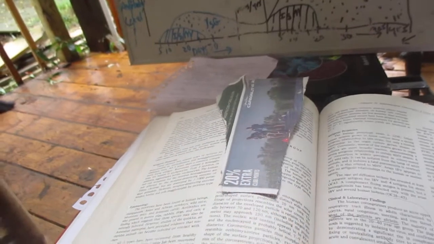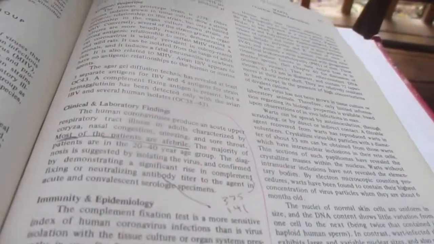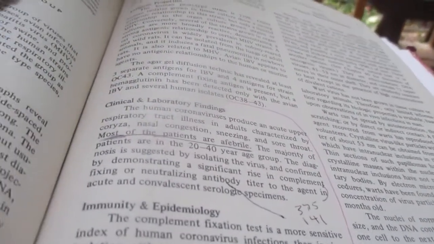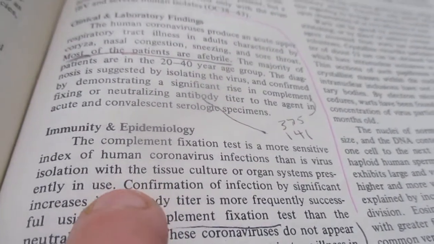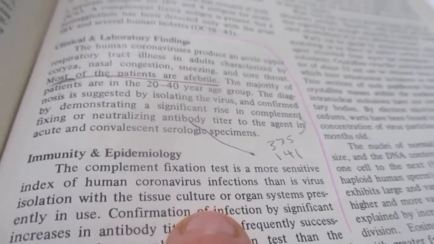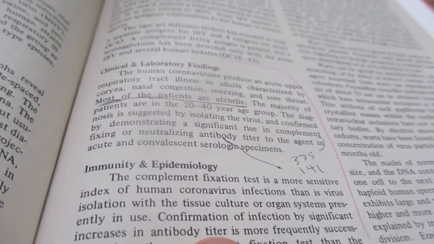And like I said, over here, the complement fixation test is a more sensitive index of human coronavirus infections than is virus isolation with a tissue culture or organ systems presently in use.